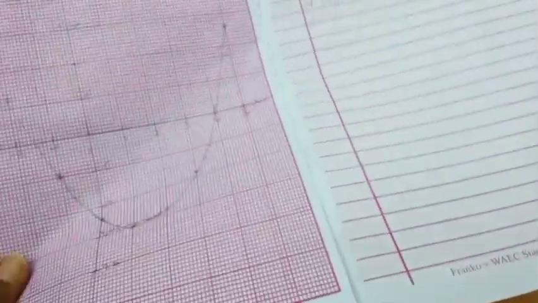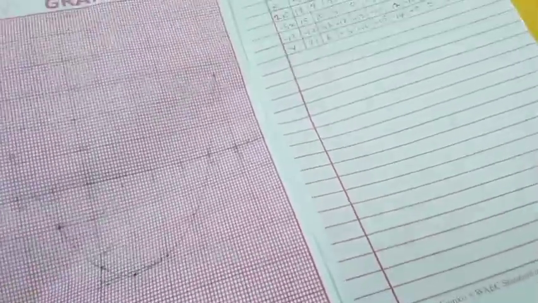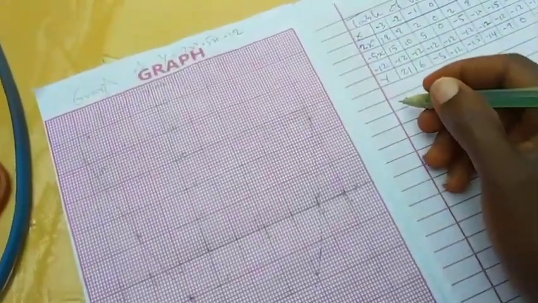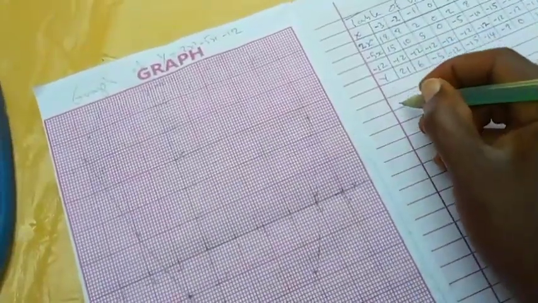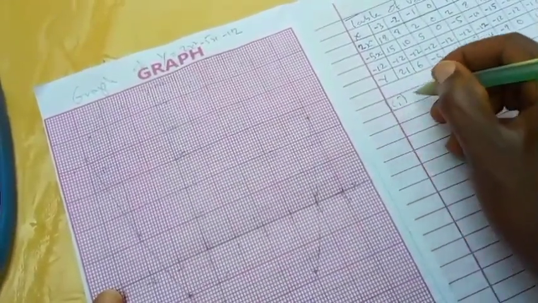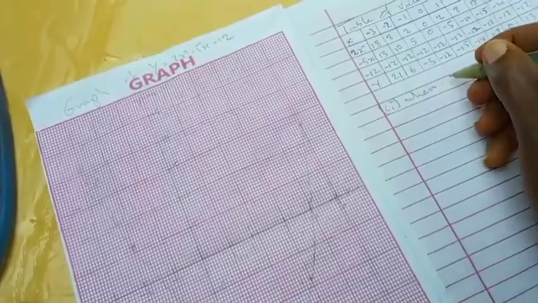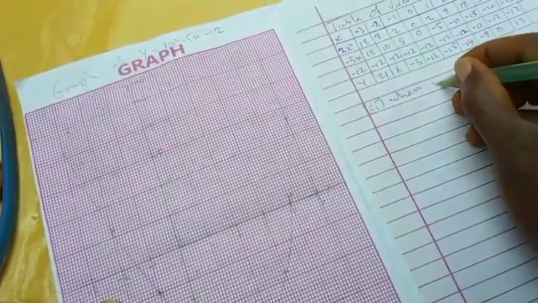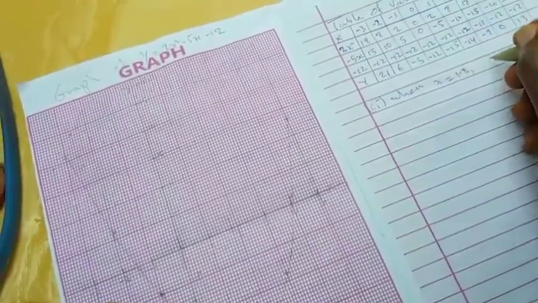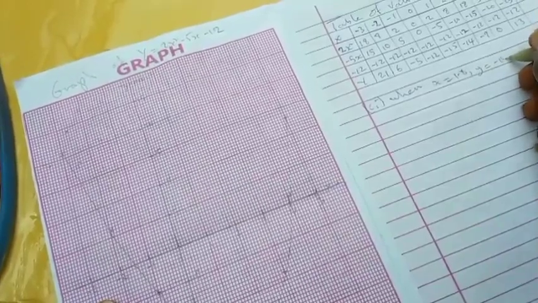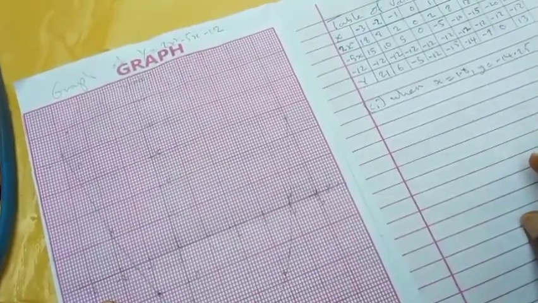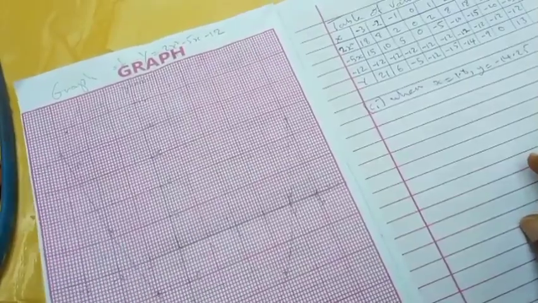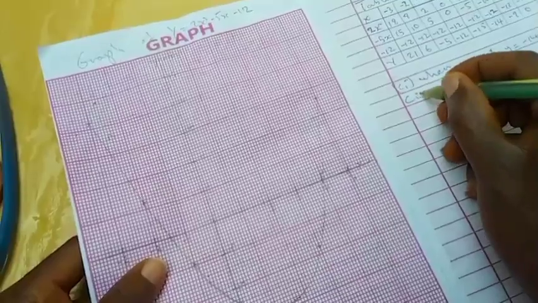So in answering the question quickly, we will say that's question C(i). When x is equal to 1.8, y is equal to minus 14.25. That's the value there. And we have C(ii).